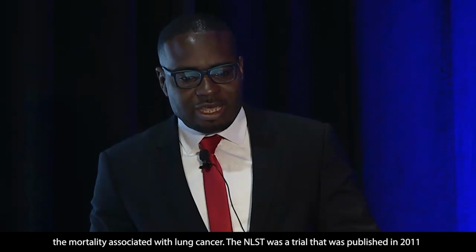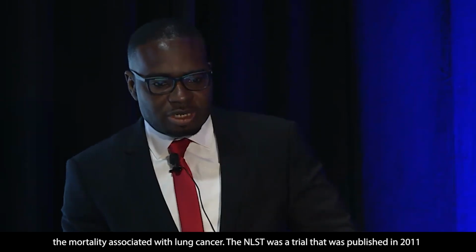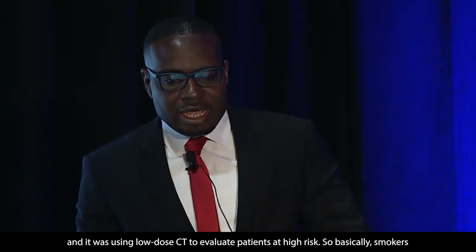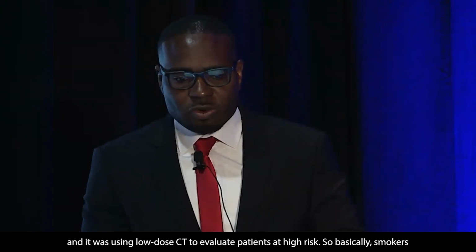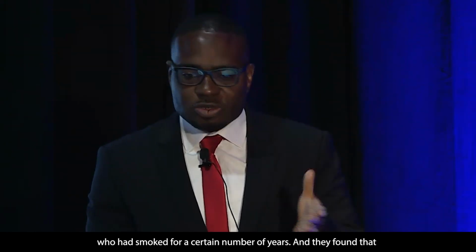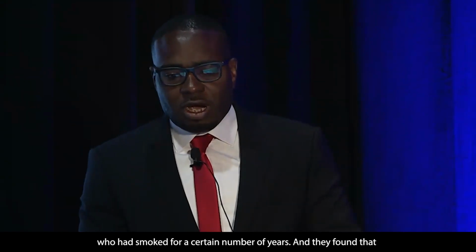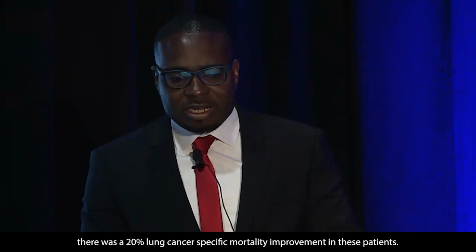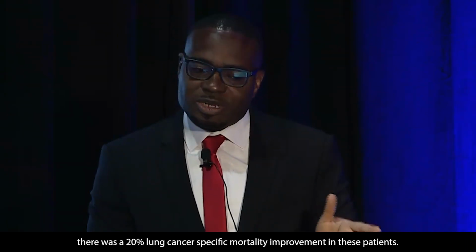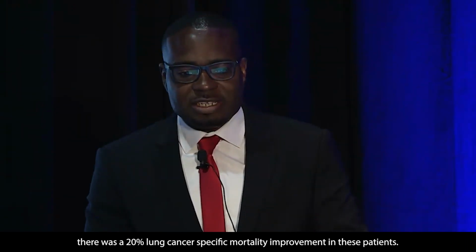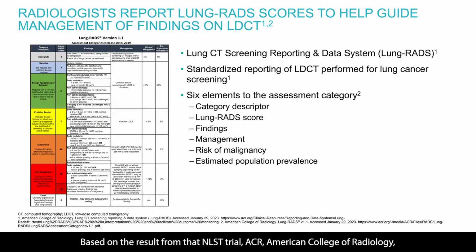The NLST was a trial that was published in 2011, and it was using low-dose CT to evaluate patients at high risk. So basically smokers who had smoked for a certain number of years. And they found that there was a 20% lung cancer-specific mortality improvement in these patients. Based on the results from that NLST trial, ACR, American College of Radiology, came to develop what we call Lung-RADS.